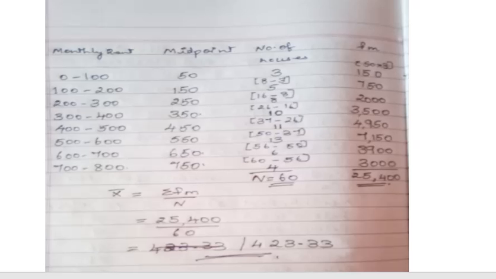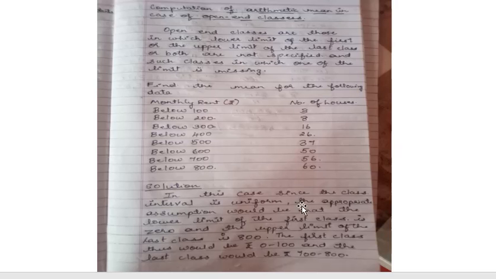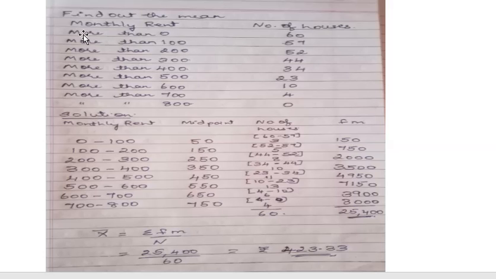Next, if the word below is used, then this is how to calculate the values. Next we will see if more than is given. In the last problem it was below, here we will see more than. Find out the mean number of houses. Okay, more than.